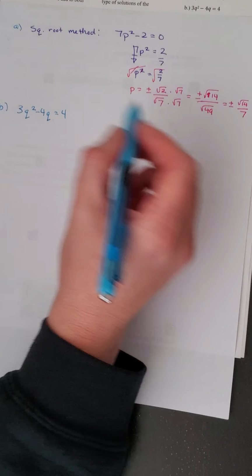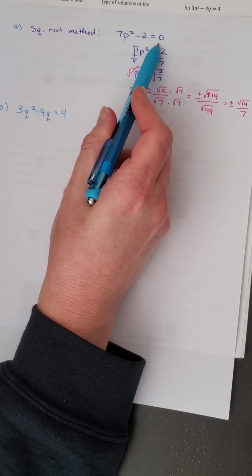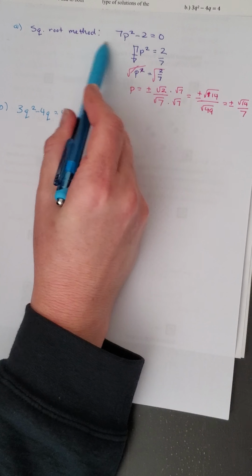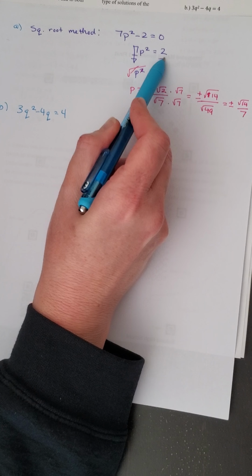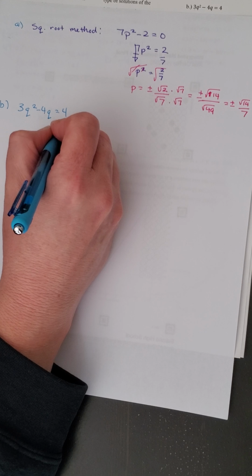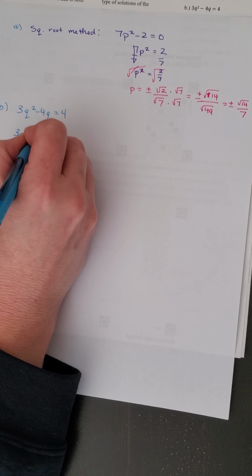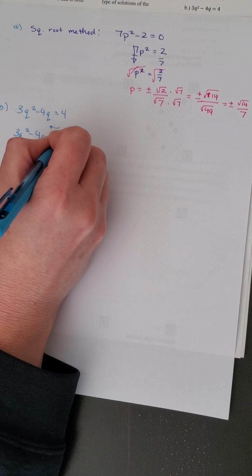But remember that the only method where I don't need a 0 right here is the square root method. The square root method, I can have a number over here, but every other method I have to have it set equal to 0. So I need to move the 4 back over. So I get 3q squared minus 4q minus 4 equals 0.